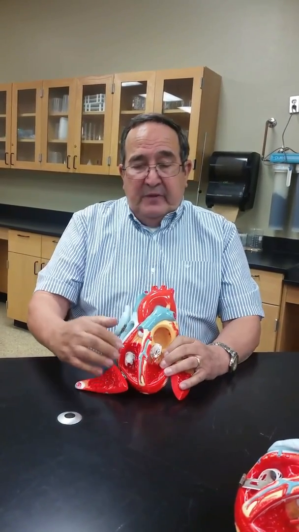Bundle. We used to call it the bundle of His. Coming out of the AV bundle, I have the right bundle branch, that thick white line, and the left bundle branch, this thick white line. And it ends up in those little bitty lines that are called the Purkinje fibers. When the signal gets there, it tells the ventricle to contract.